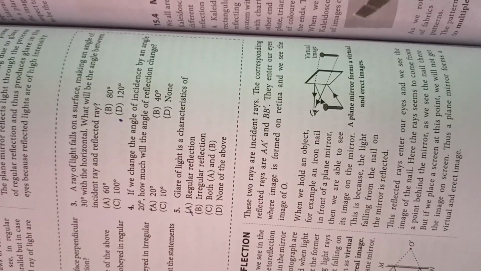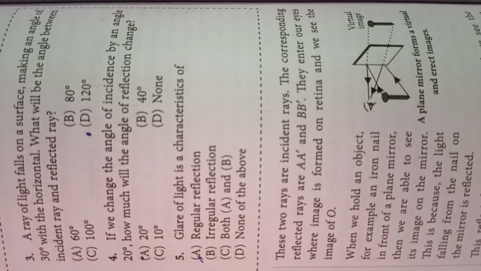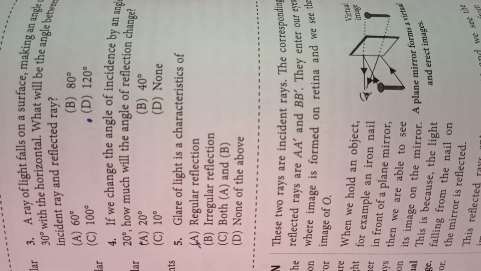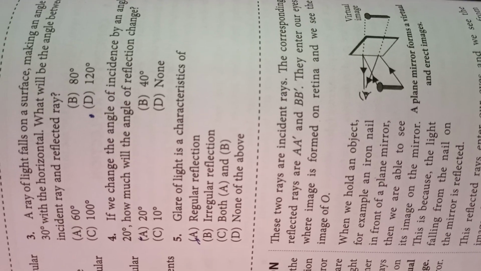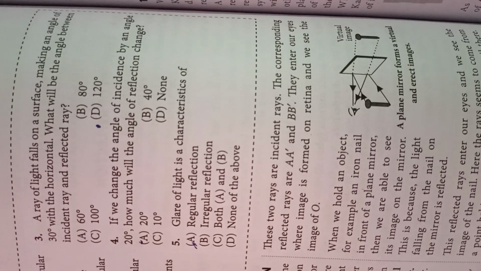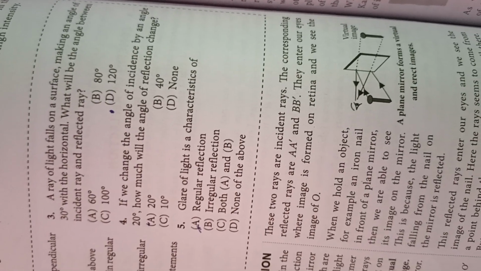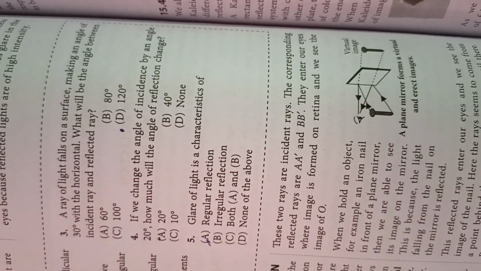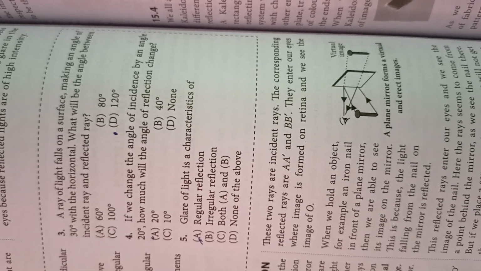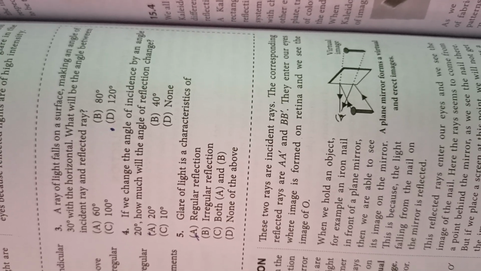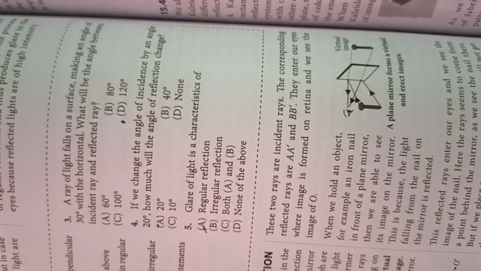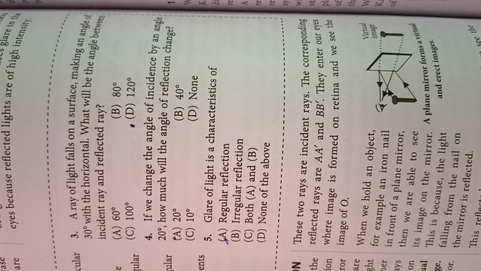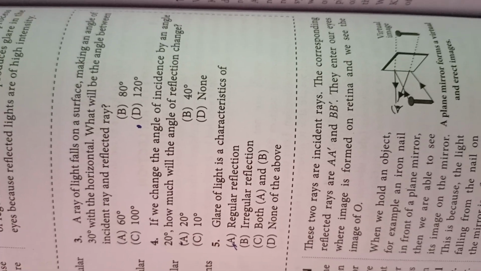Do you understand? Then question number 4. Glare of light is a characteristic of regular reflection, irregular, both A and B, none of the above. It is answer A, since when a parallel beam of light falls on a smooth surface, after reflection, what we have seen? The lights are also reflected, rays are also parallel. So that is, glare of light is a characteristic of regular reflection.